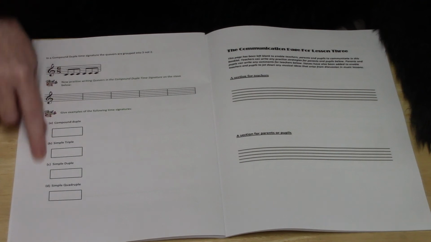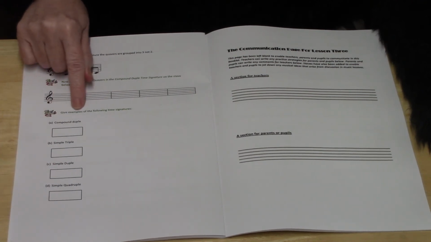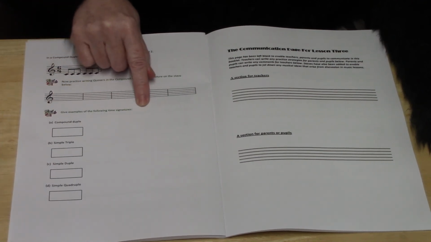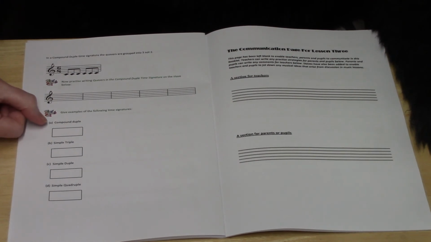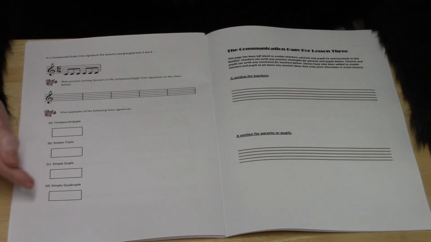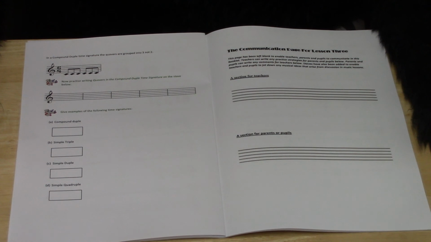And then here you've got a little exercise which says, give examples of the following time signatures: compound duple, simple triple, simple duple and simple quadruple. And that completes lesson 3 of the tutor book.